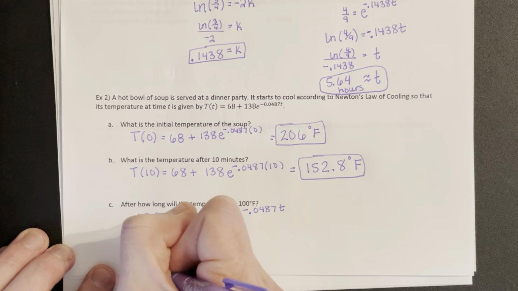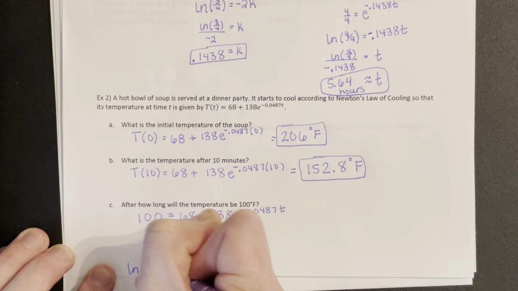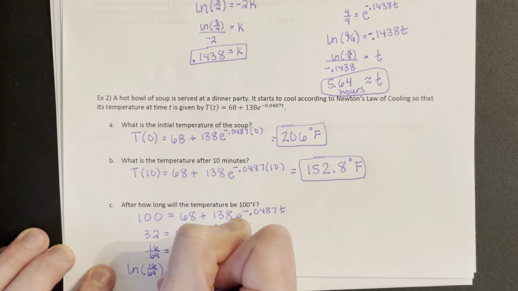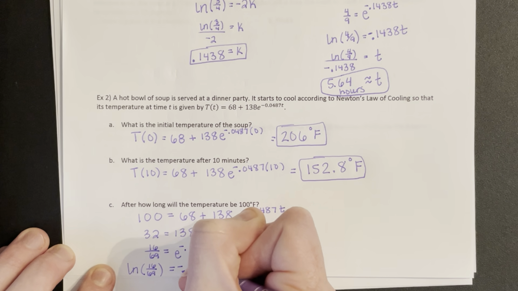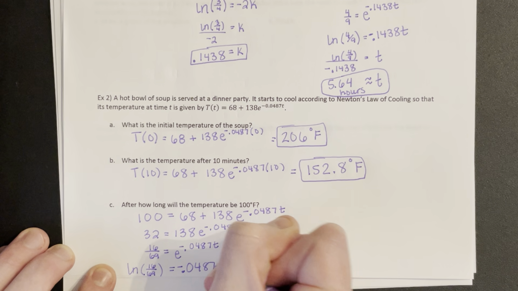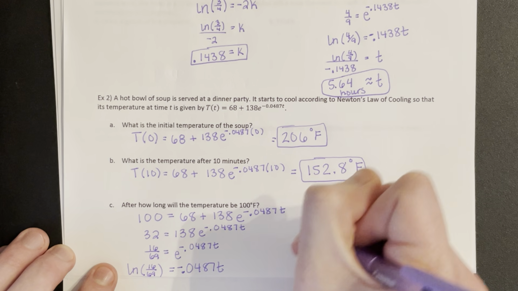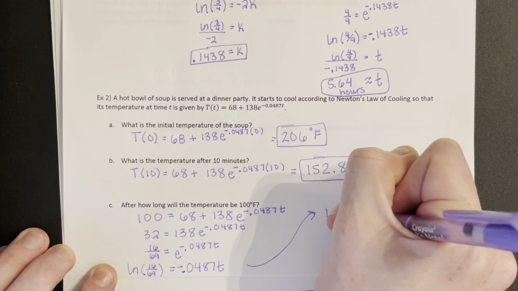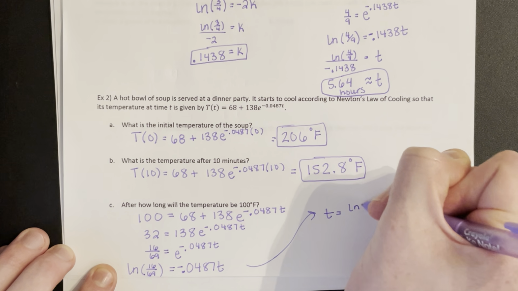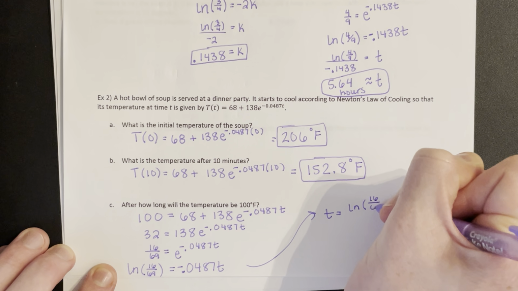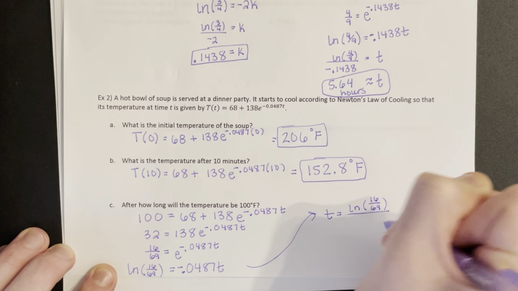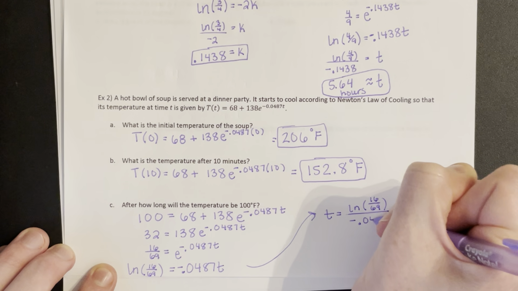We convert to our log, so the natural log of 16 over 69 equals negative 0.0487 t. We would divide, so t is the natural log of 16 over 69 divided by negative 0.0487.